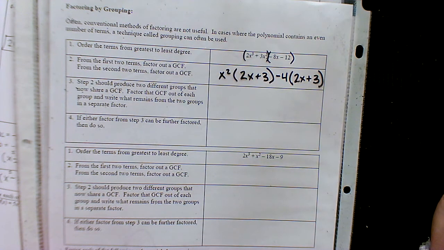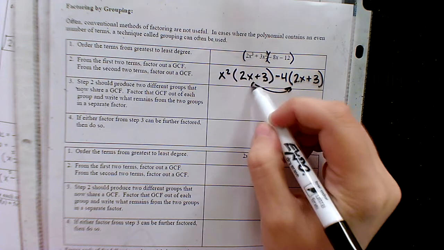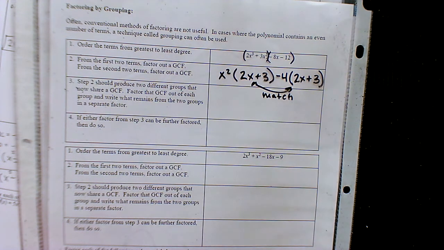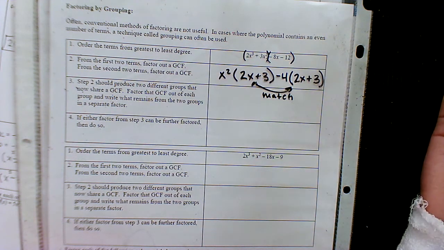Now, we were left with 2x plus 3 for both of those. Do you think that's a coincidence? No, they're supposed to be that way. Okay, these are supposed to match. If they don't match, you cannot do the grouping process. You're going to have to go back to the drawing board and try some other technique. Okay, they must match. So I'm curious if we are familiar with where we can go from there.